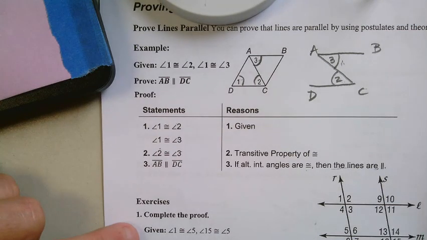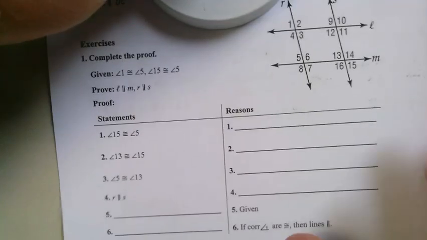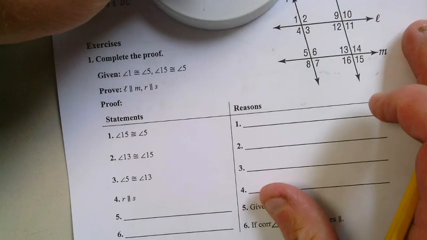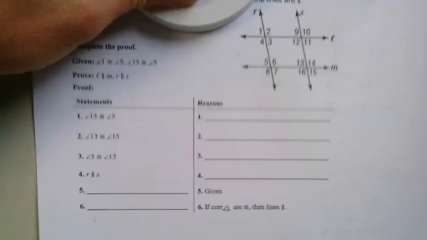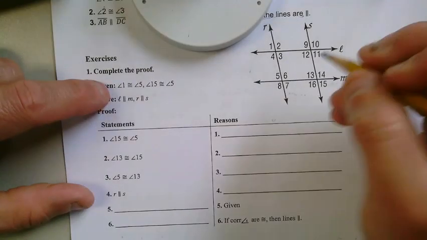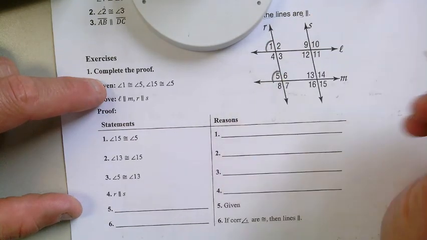All right, now, moving down here to this last proof. Okay, let's see how we do here. Okay, so in this proof, here's what we know is that angles 1 and 5 are congruent. So I'm going to go ahead and mark those 2 angles congruent.